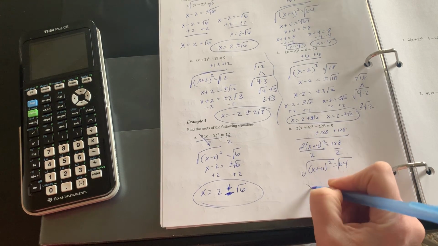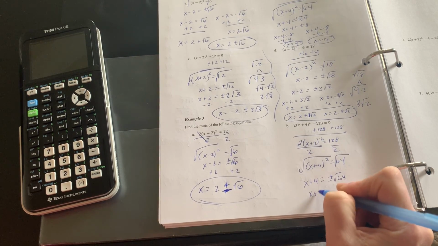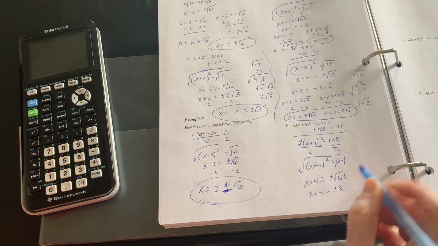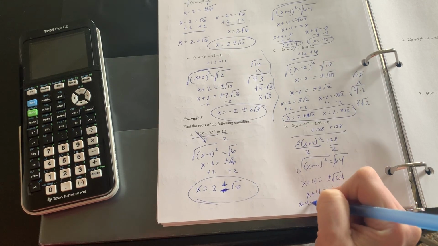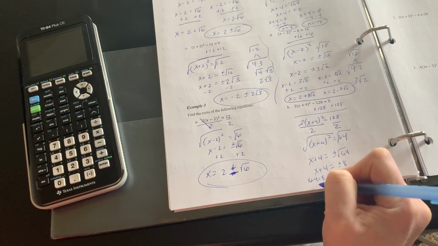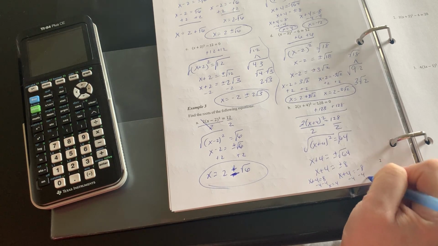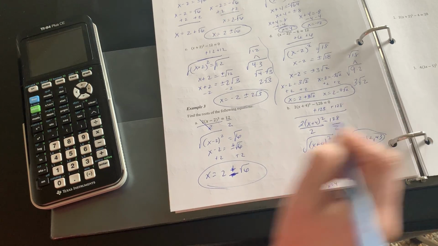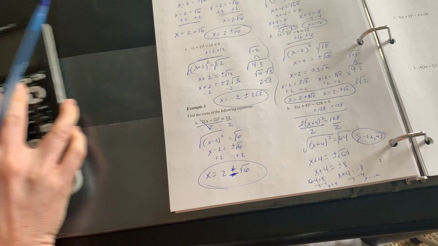Take the square root of both sides. X plus 4 equals plus or minus the square root of 64, and the square root of 64 is 8. So I have x plus 4 equals 8, and x plus 4 equals negative 8. Subtract 4, so x equals 4, and subtract 4, so x equals negative 12. So my two answers are negative 12 and 4. A little bit neater writing is posted on Google Classroom as well.